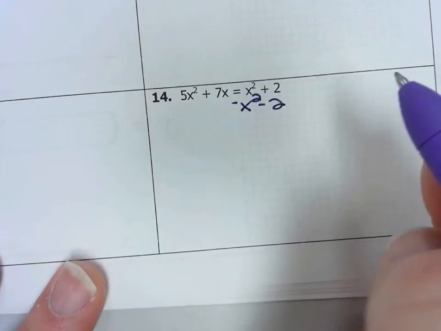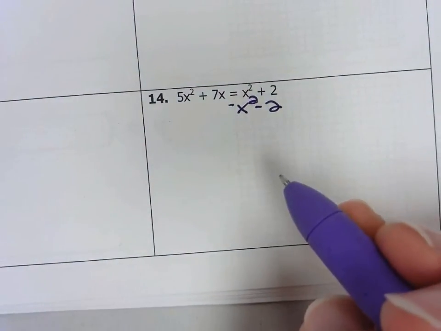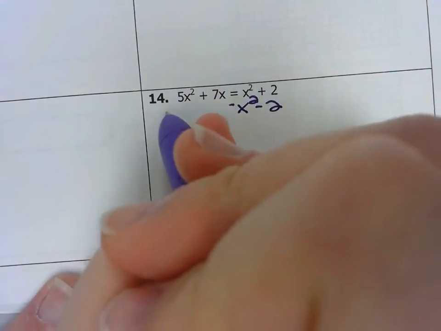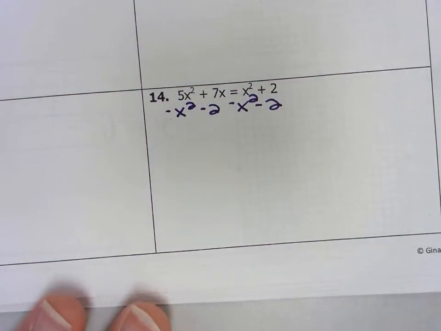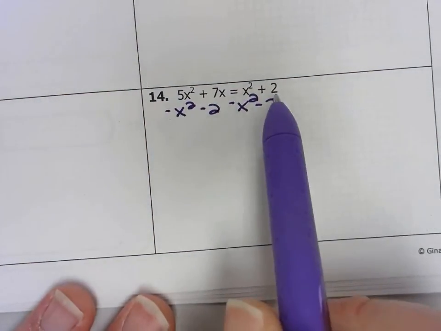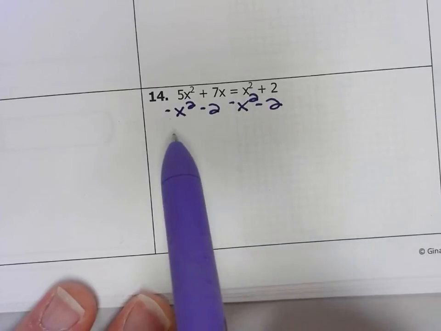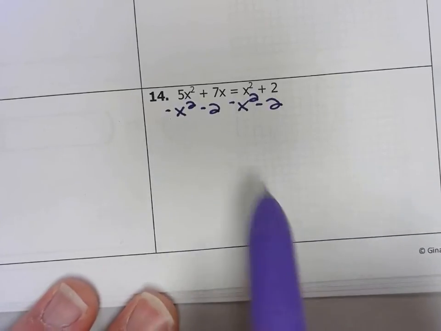But I'm going to subtract. I usually just bring things to the left side unless there's a big advantage. So minus x squared minus 2. I'm going to take my x squared plus 2, use the opposite because I'm moving it to the other side. Let's see what I have.